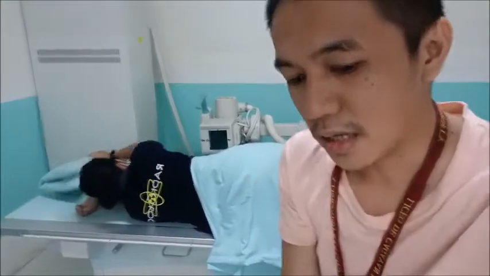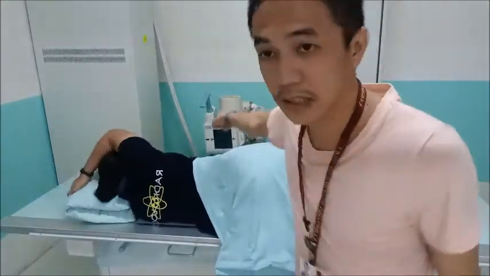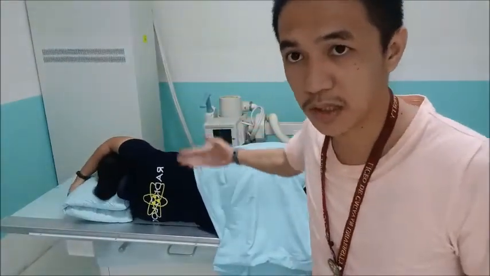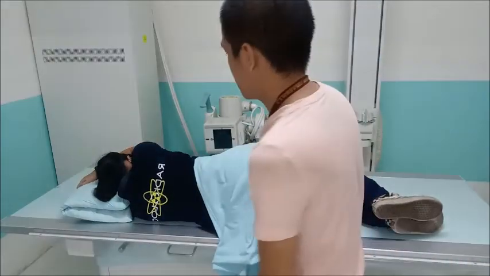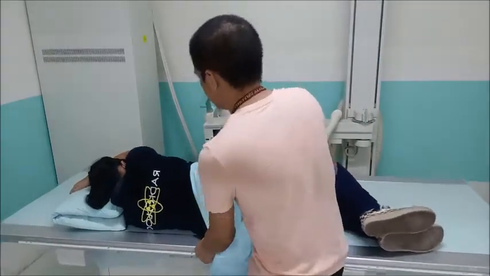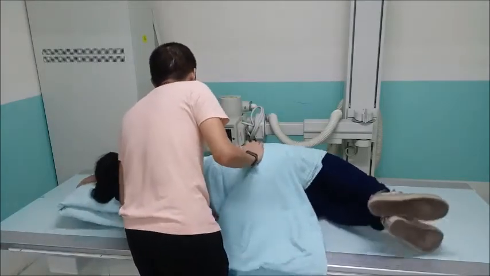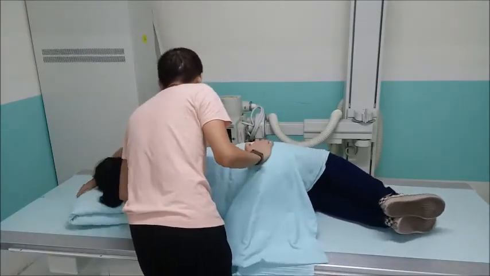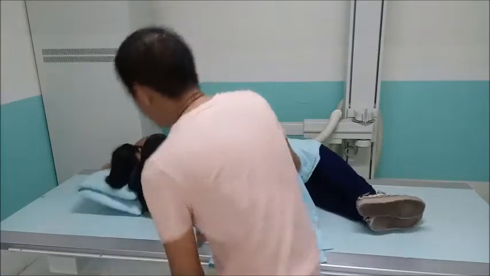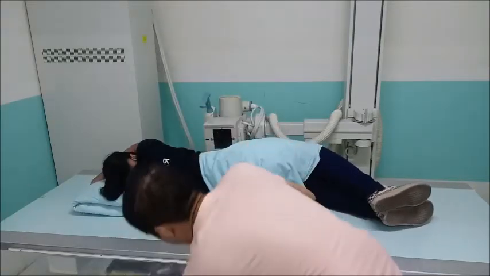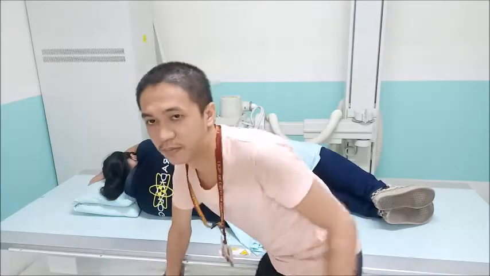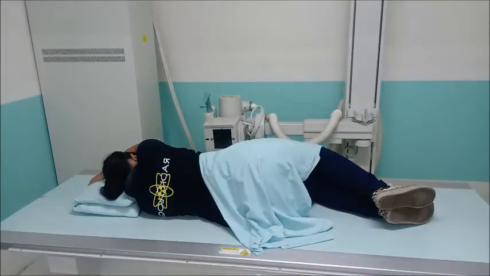Okay? So for the IR, the X-ray tube is here, so the IR should be placed opposite our X-ray tube. Forward. Forward now. Okay.